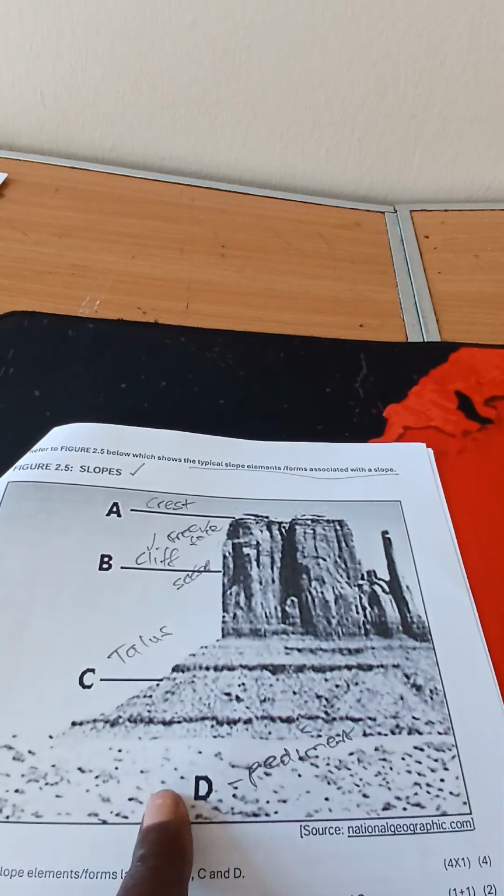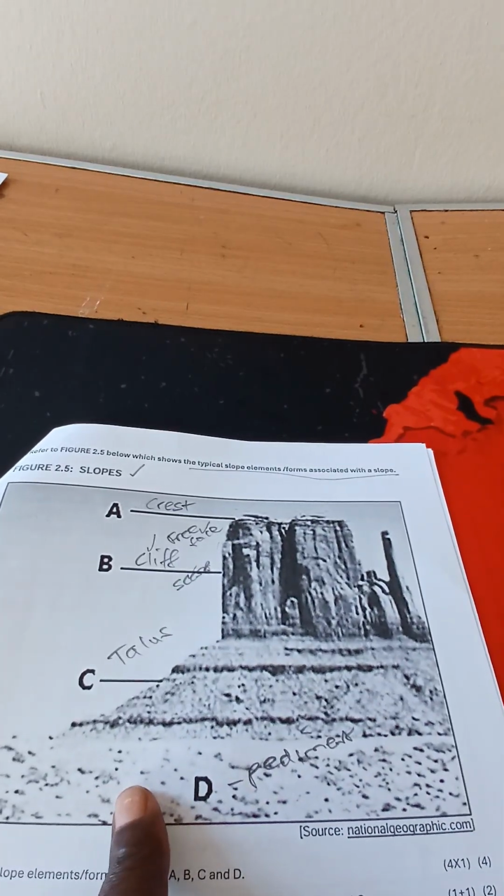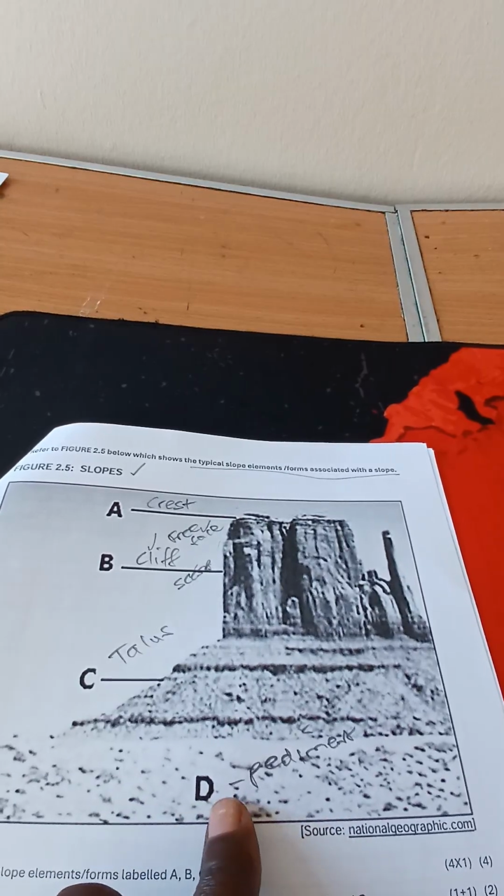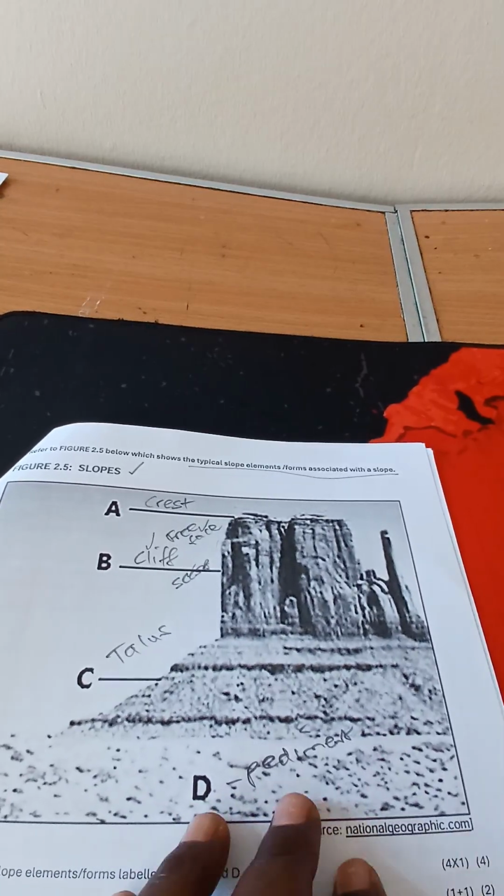You can see why it looks like that. Sometimes it is a three-layer cover of weathered material. That is your pediment. It is ideal for farming. You can see because it is gentle. It also has alluviums. Okay.